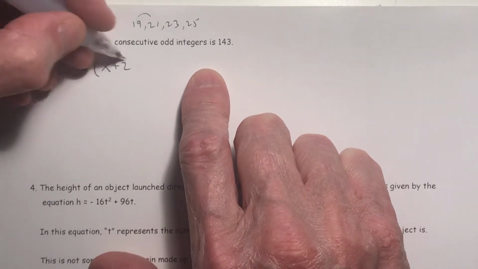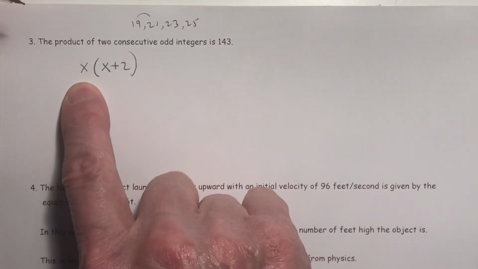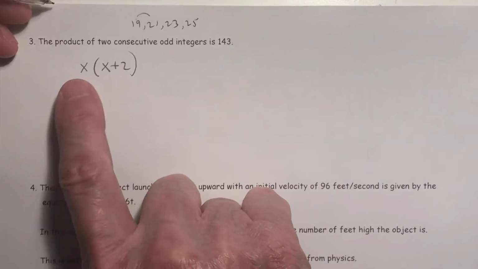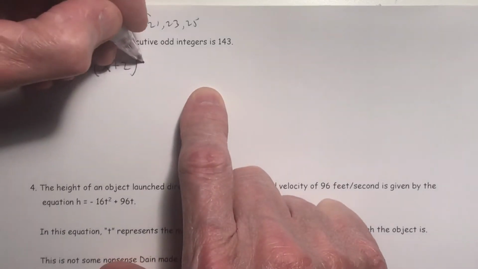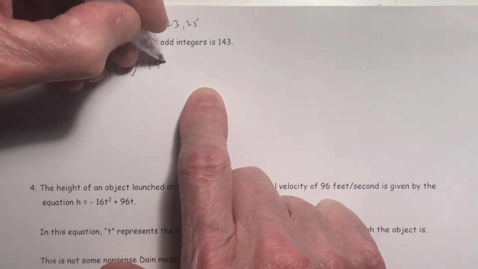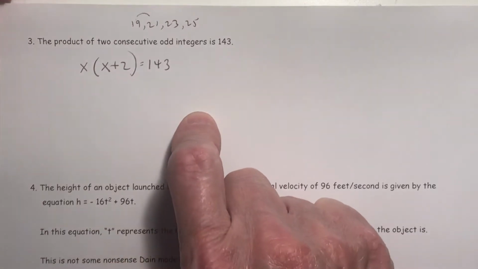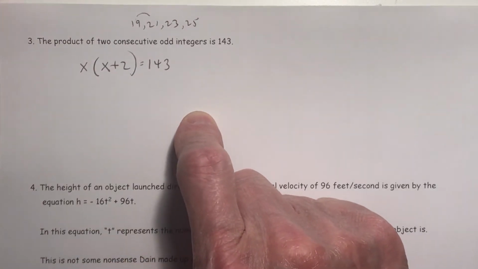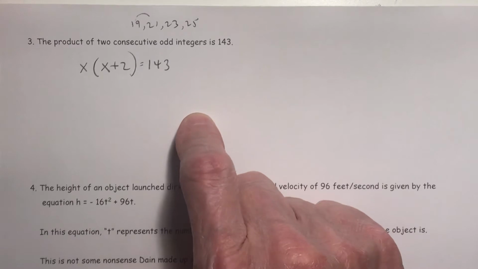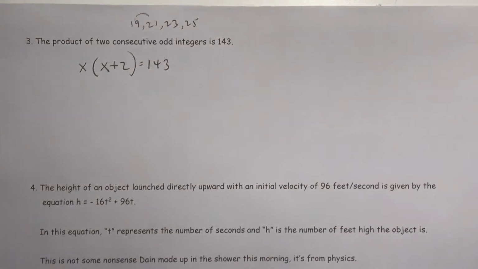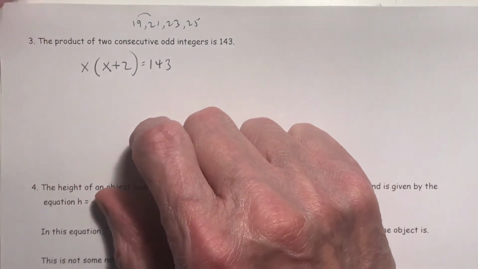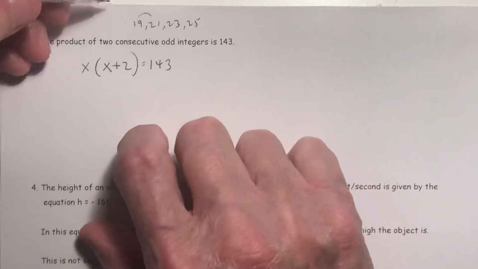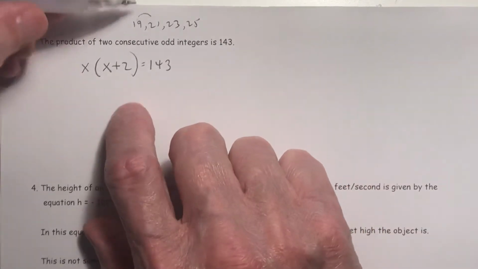Product means we're going to multiply them together. I don't need parentheses around that one. So here's the product of two consecutive odd integers, and "is 143" translates to equals 143. Now you could get this answer by guessing and checking, but we want an equation to be used, and not to mention there'll be negative solutions also, which you will not get by guessing and checking, most likely, unless you're a genius.